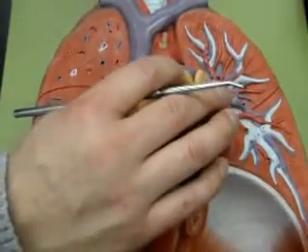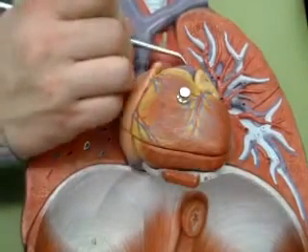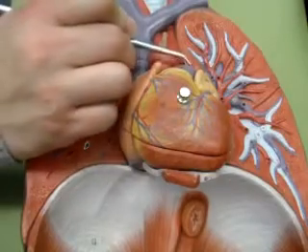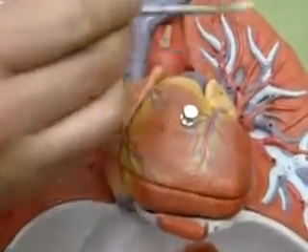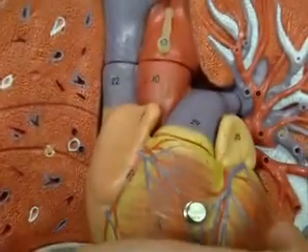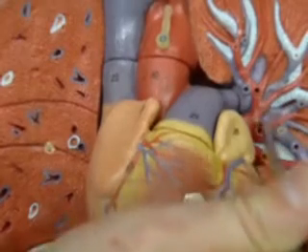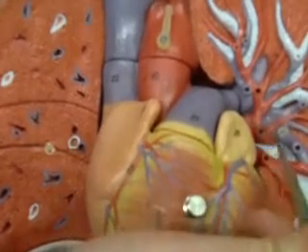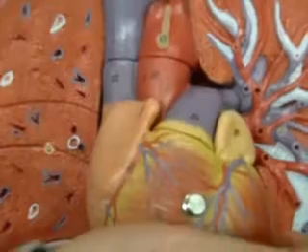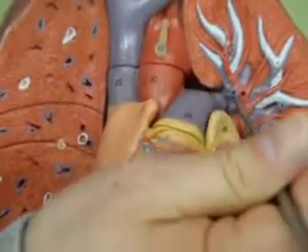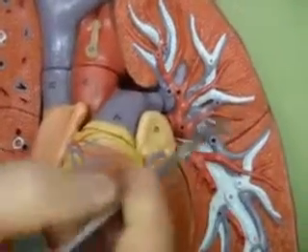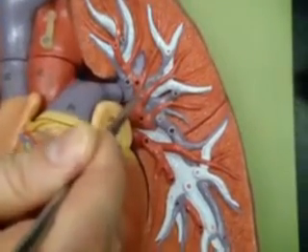So we have our heart here. This right here is the pulmonary trunk. So that's the pulmonary trunk. And when the pulmonary trunk here branches off, you can see it going into the lungs here. And so these are pulmonary arteries. And then the red ones, which are eventually going back into the heart, those are pulmonary veins. So pulmonary trunk, pulmonary arteries, pulmonary veins.